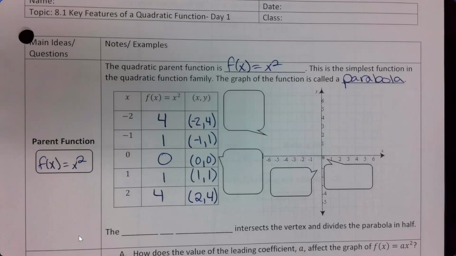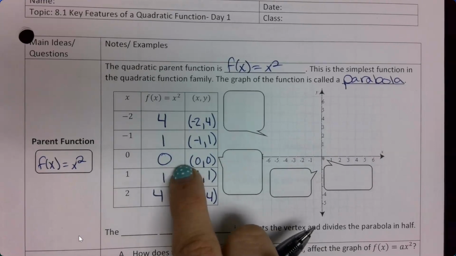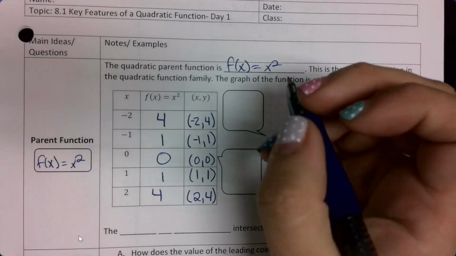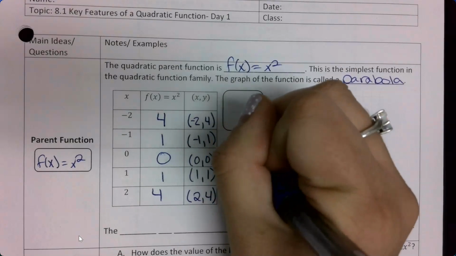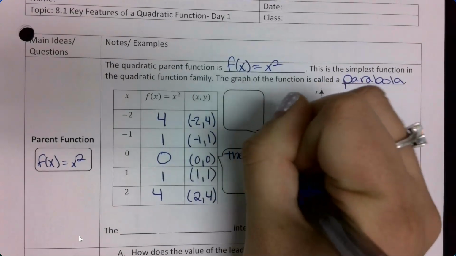Okay, so if I take a look at these y values, notice how 0 is my lowest y value. This is going to be my vertex. So I want to say the vertex is the highest or lowest value.